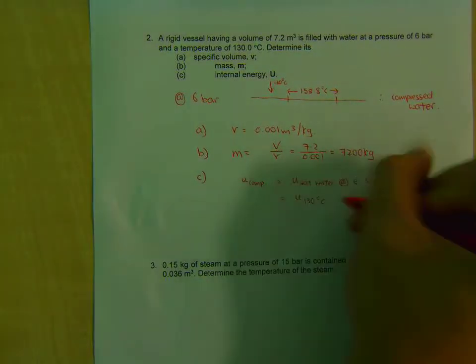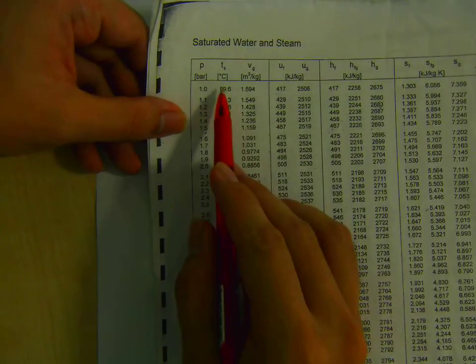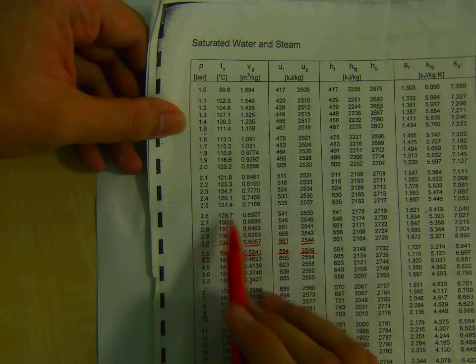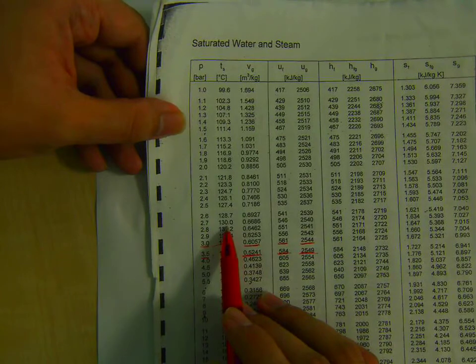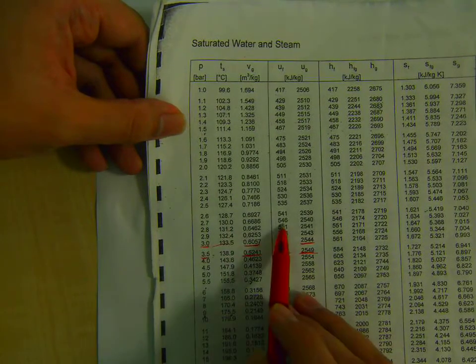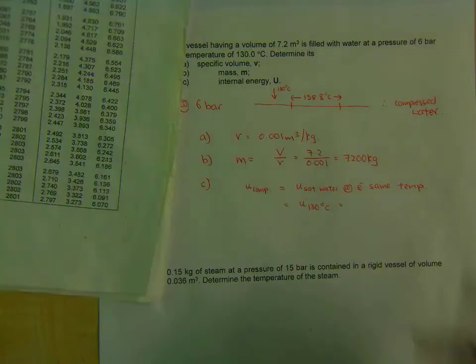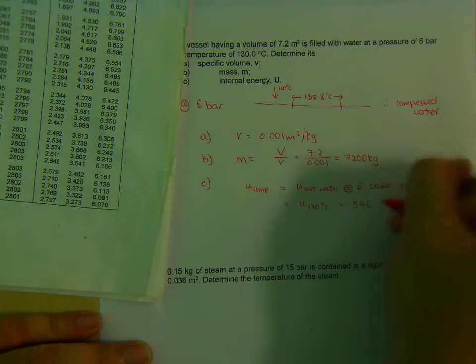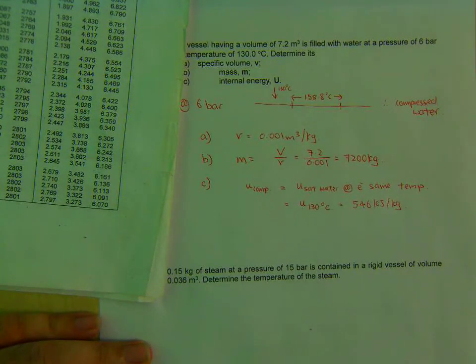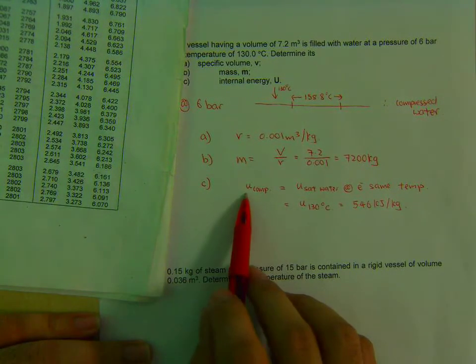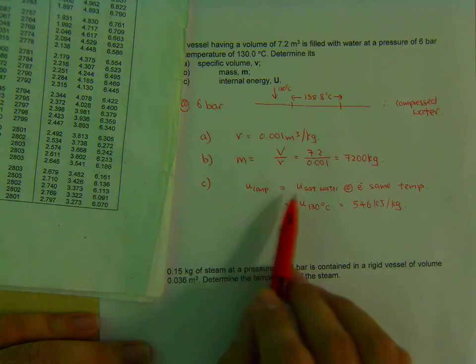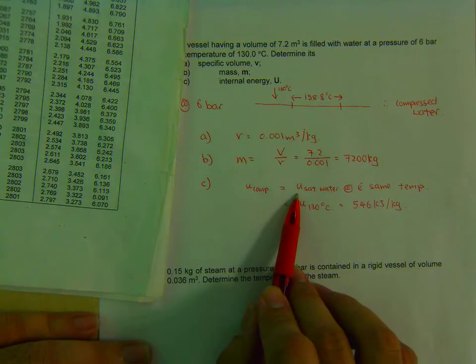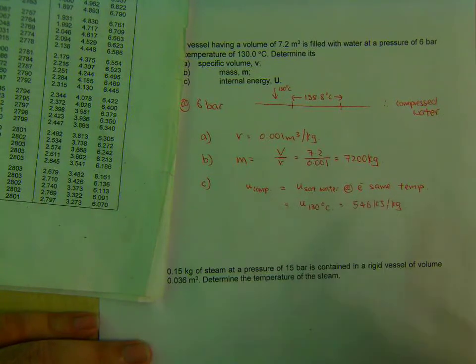Very easy. So we look at the temperature column, and 130 is here. The u_f is 546 kilojoule per kg. Remember, the specific internal energy of compressed water is equivalent to the specific internal energy of saturated water at the same temperature.